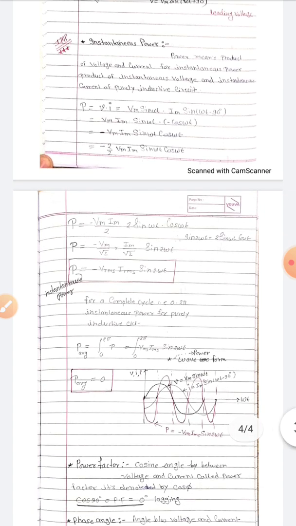Now we will see the waveform diagram of instantaneous power. First we draw the applied voltage, and second we draw the current flowing through the inductance. In the first quarter half cycle, you can see the applied voltage is positive and the current has a negative sign.